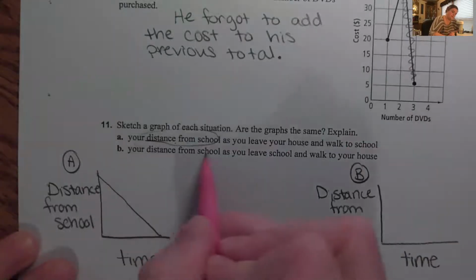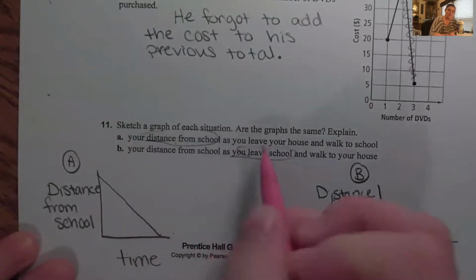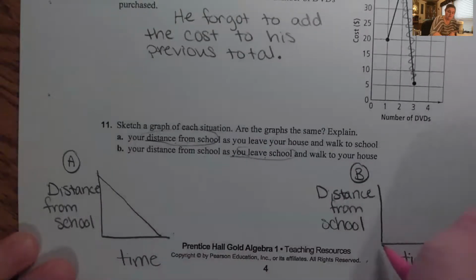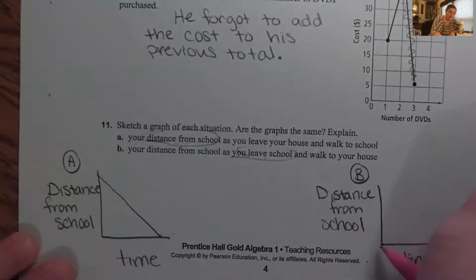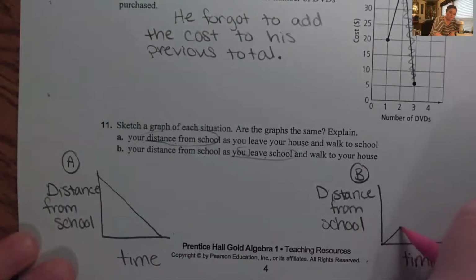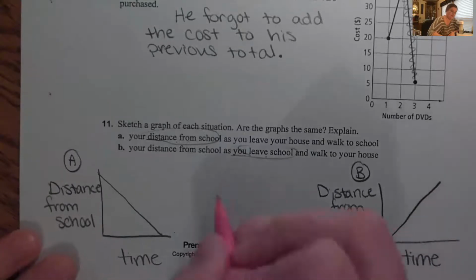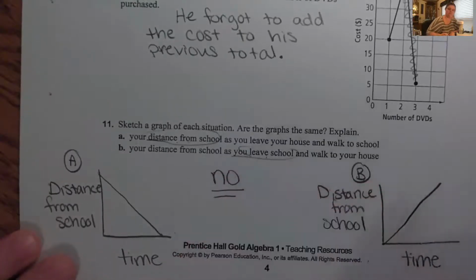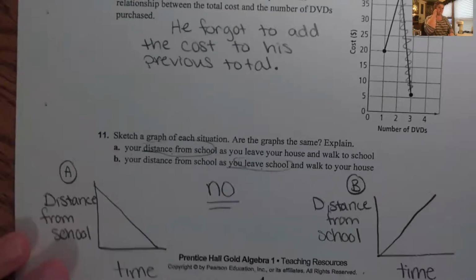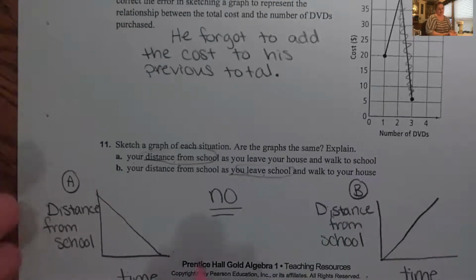Now, B says your distance from school as you leave school. Well, I'm already at school, so I'm starting at 0, and then I'm walking home, so I'm getting farther and farther and farther away from school. Are these graphs the same? No. And why aren't they the same? Because one you started at home and one you started at school. Okay, next page.